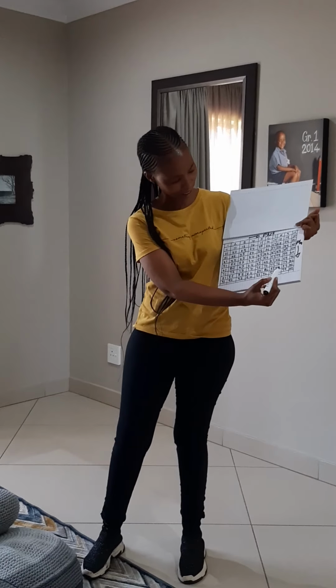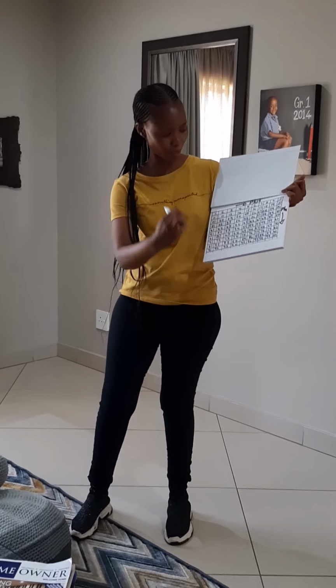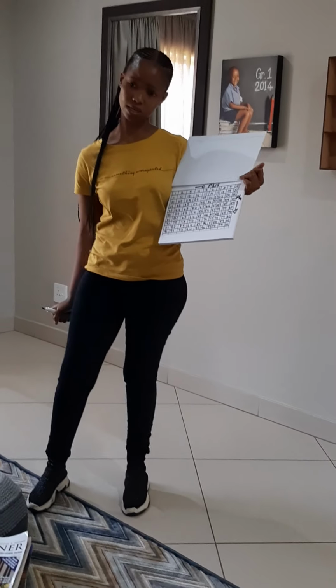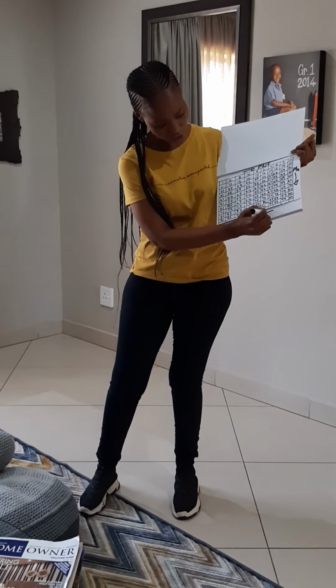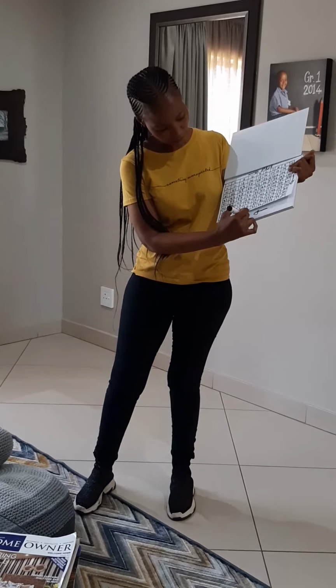Now, look at the other side. If you go from 10 to 1, you're going backwards. What happens to the numbers? They go smaller. And it means you're doing what? You're minusing. So at the bottom, you can just write an arrow for me and write minus.